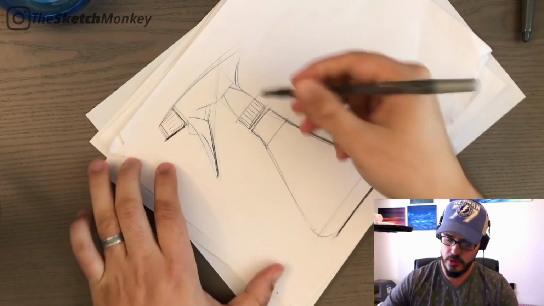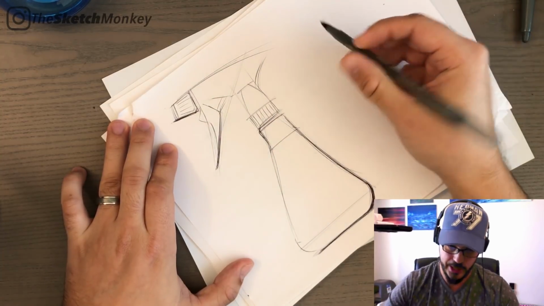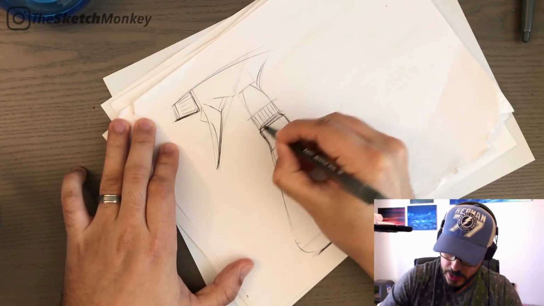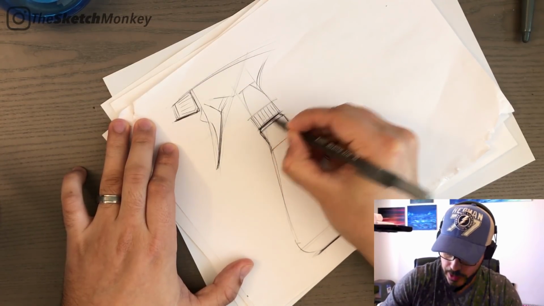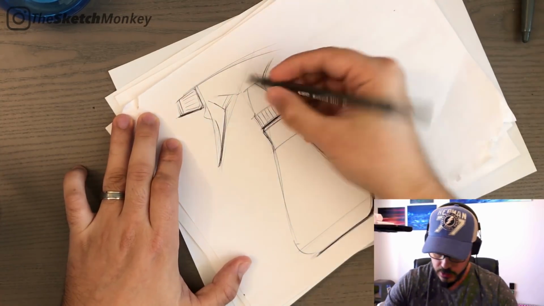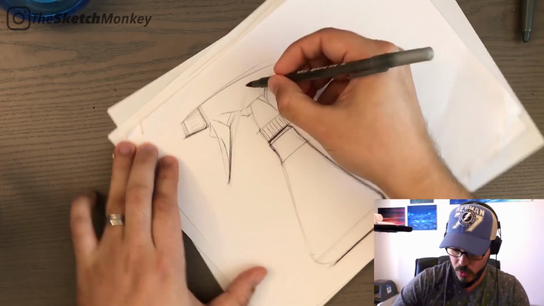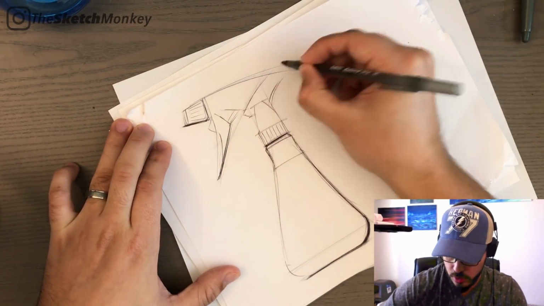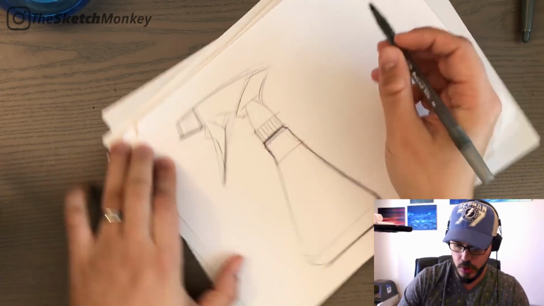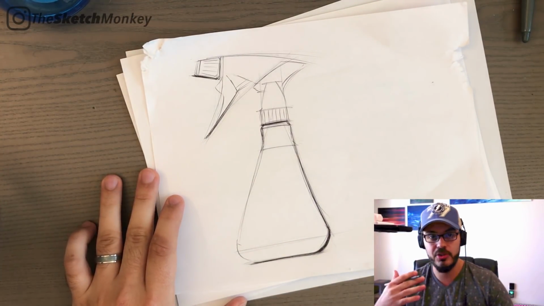And as you know, unless you're totally brand new to this channel, the line weight is determined by the light source. And I saw a comment the other day about, yes, we know what the light source is, but we don't always know the shape of what we're sketching. But that is kind of up to you to decide.